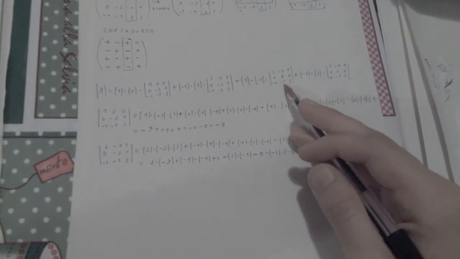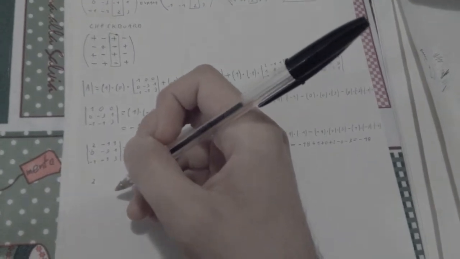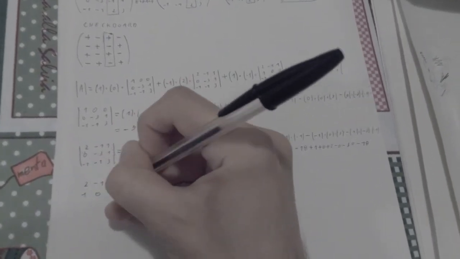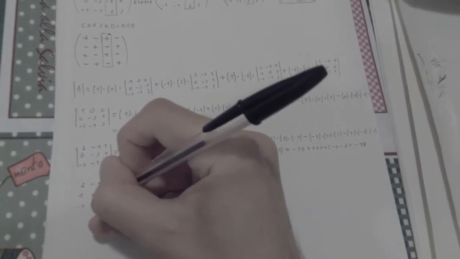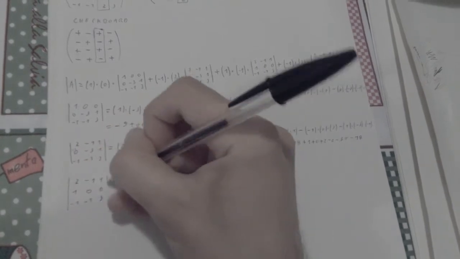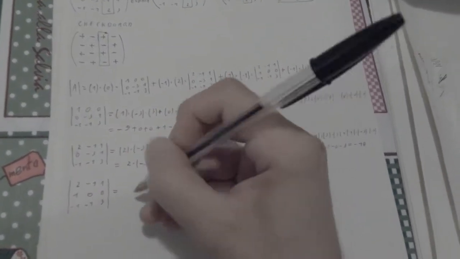And then we have the third matrix here, which was 2, -1, 1, 1, 0, 0, -1, -1, 3. Just like that. Sarrus' rule once again.